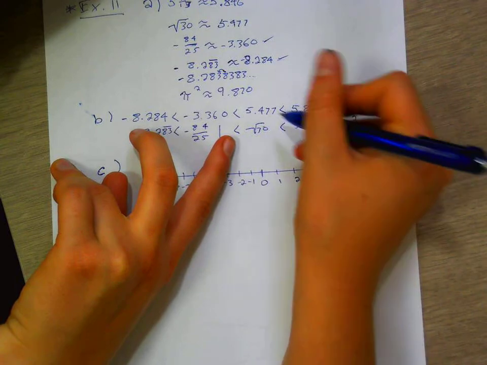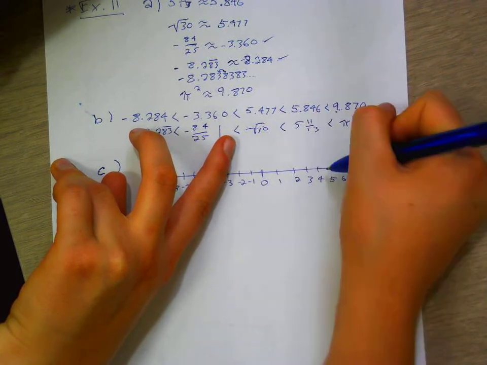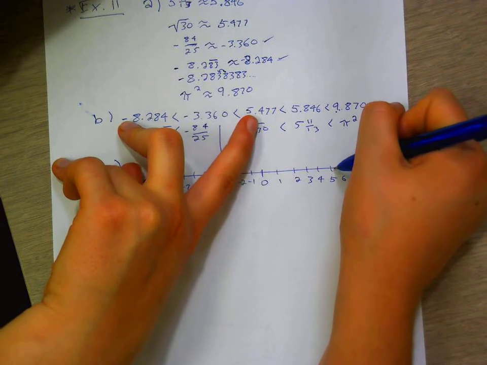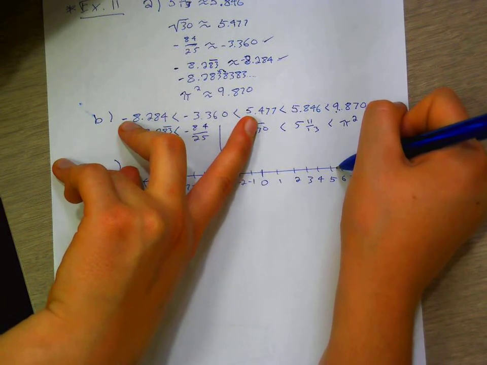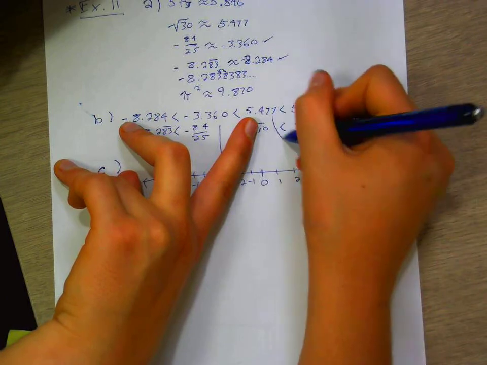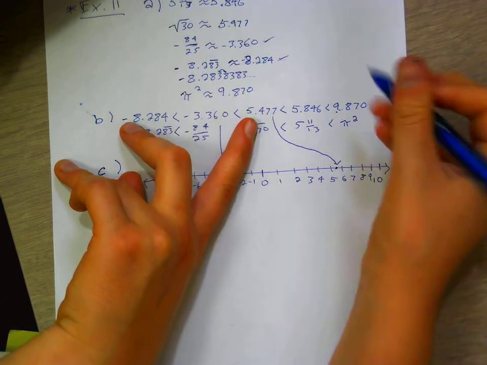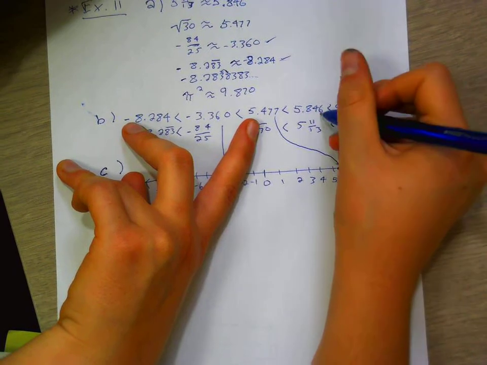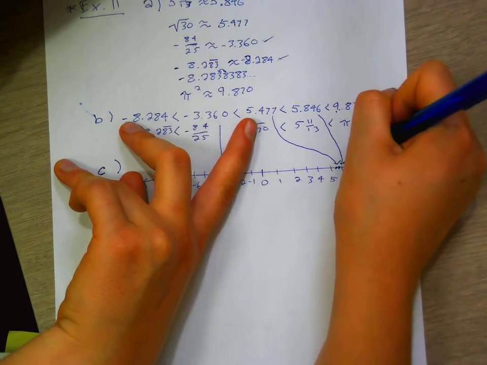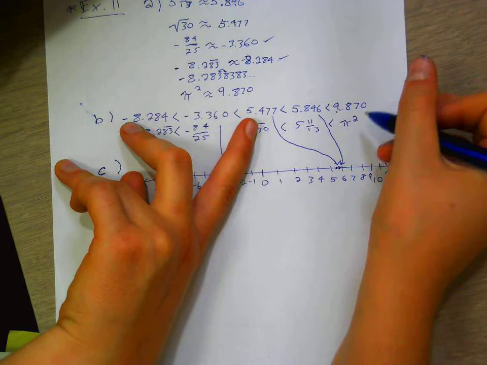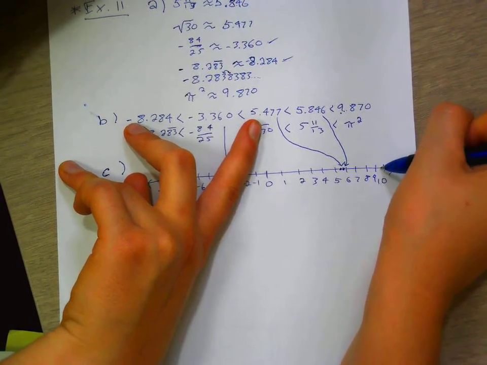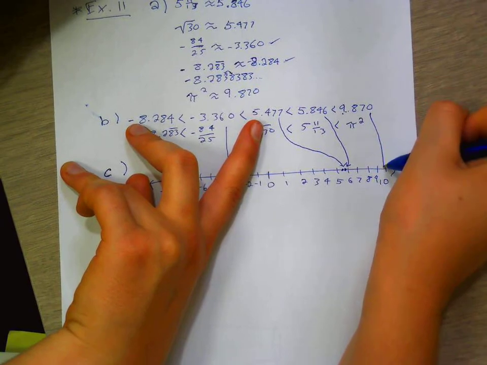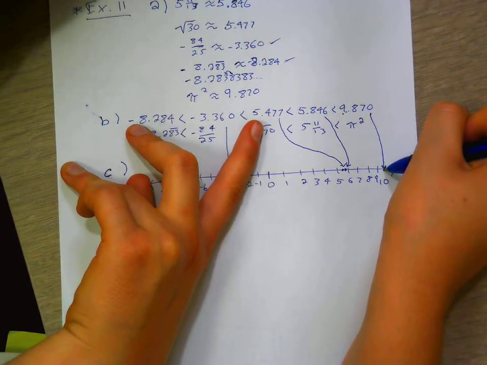5.477, we go all the way to the 5, and then we have to go a little bit more. It's 0.4, so we go about 4 spaces, and then a little more because it's 7. We're just approximating here. 5.84 is a little bit farther in there, but it's still the same general area. And then 9.87, we go all the way to 9, and then to 8/10 of it. It's right about there. And that's how you label them on the number line.